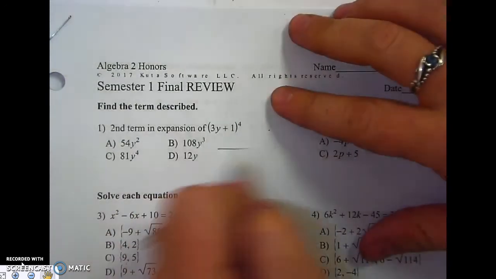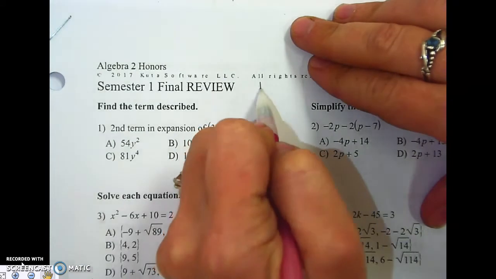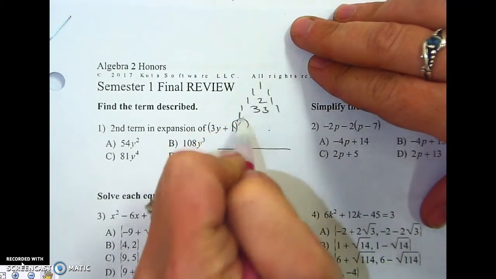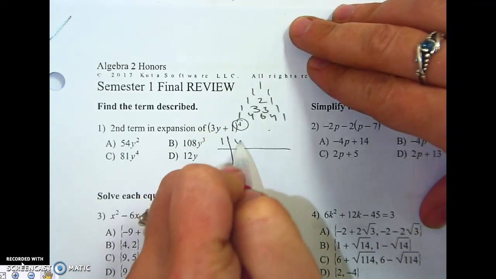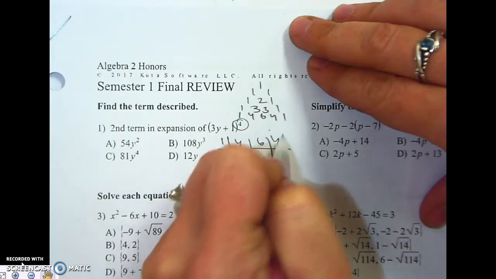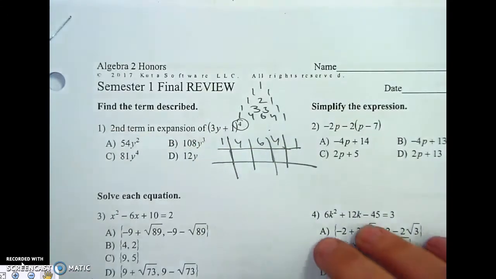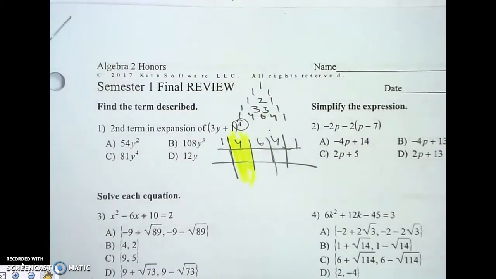So they want the second term. Since it's the fourth, you know it's Pascal. So I know that it's going to go 1, 4, 6, 4, 1. Now here's the good thing. All they want is the second term, which means I'm going to focus right here. That's where my focus needs to be.